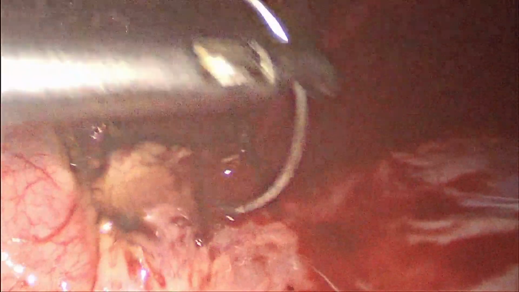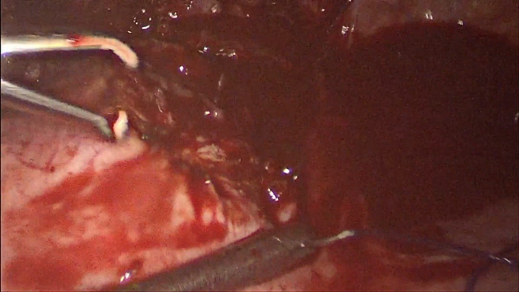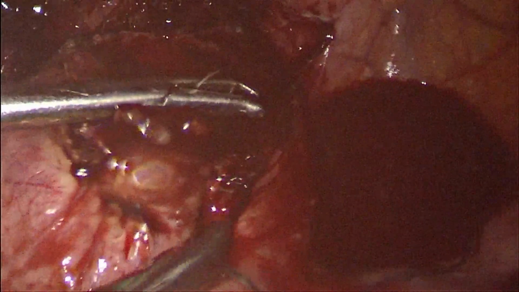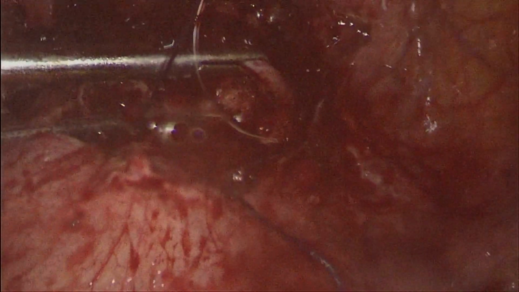So while taking the bite to the scar tissue, care should be taken that we do not take a bite through the vessels which are very close. The uterine artery enters the uterus at the level of the isthmus. So most of the time, the scar will be present in this area. So we should be careful that we do not puncture the vessel.